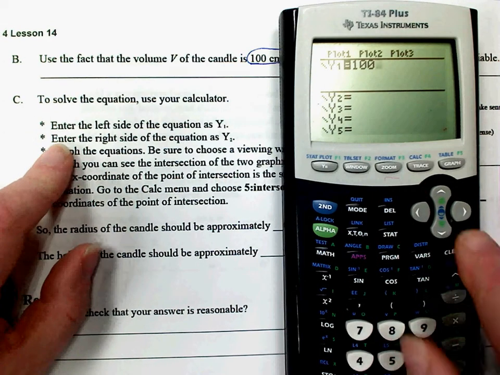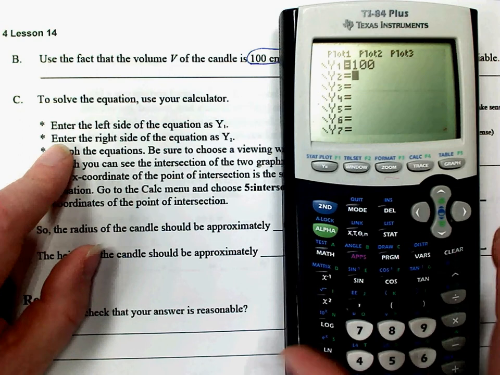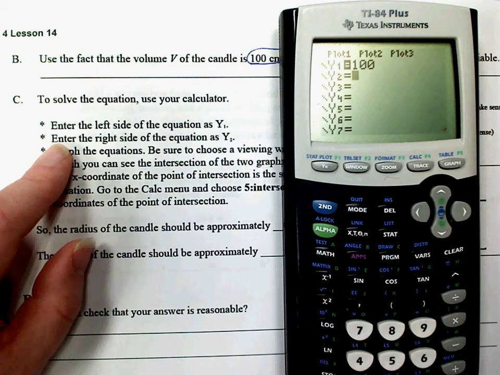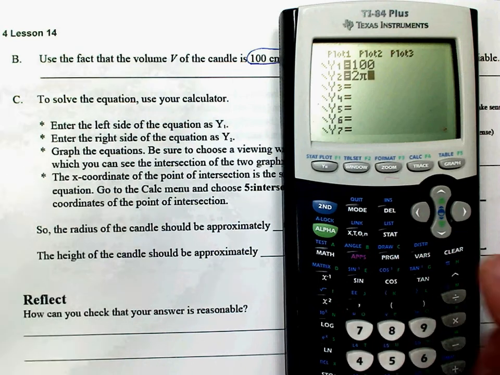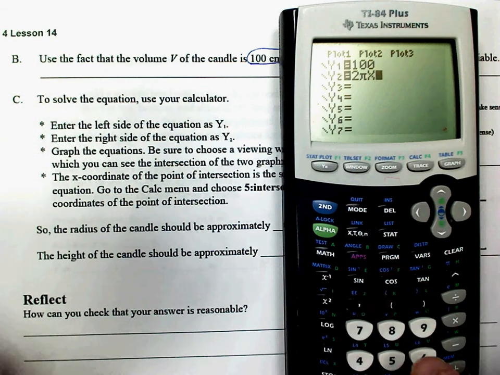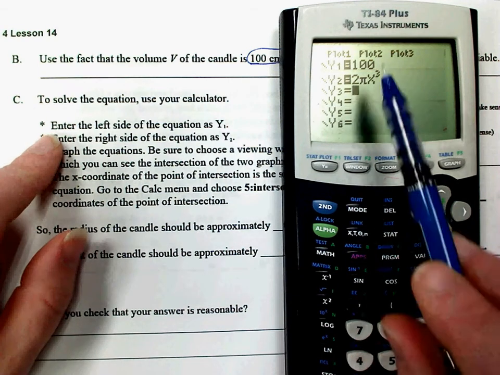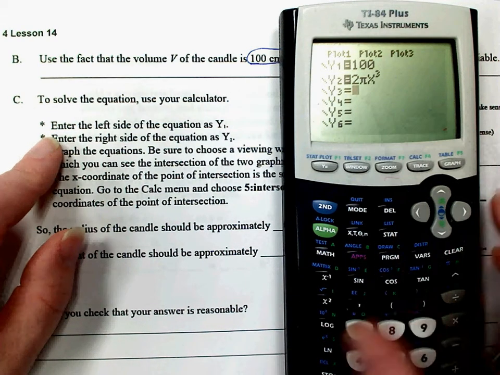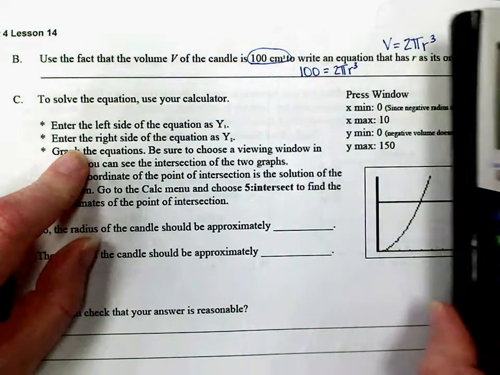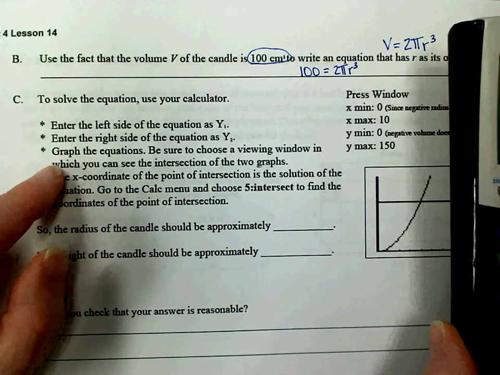Then we're going to enter the right side of the equation as y2. So I'm going to put the 2 pi, and then we don't have an R for the variable, we'll just use x, and we're raising that to the third power. So I have my 100 on the left side and 2 pi x to the third power as the right side in the second equation.